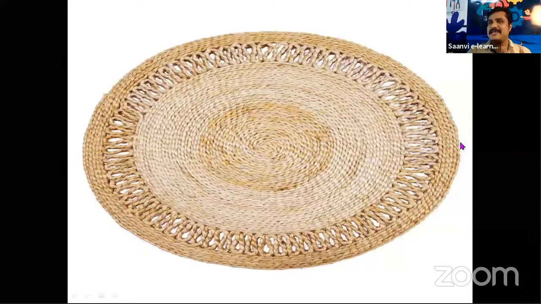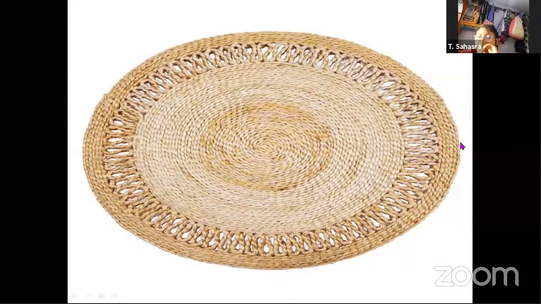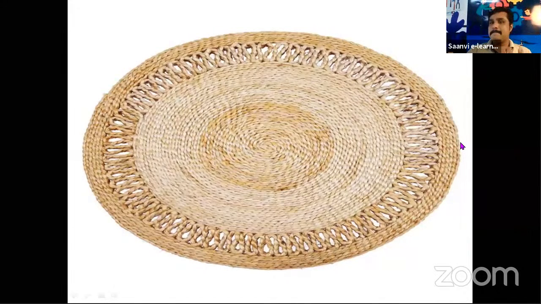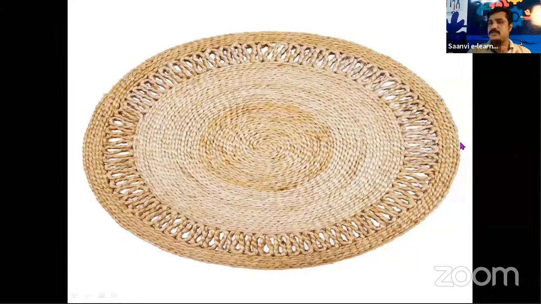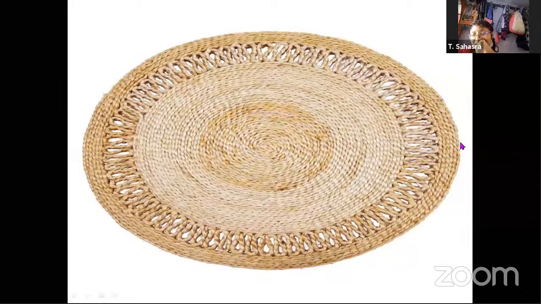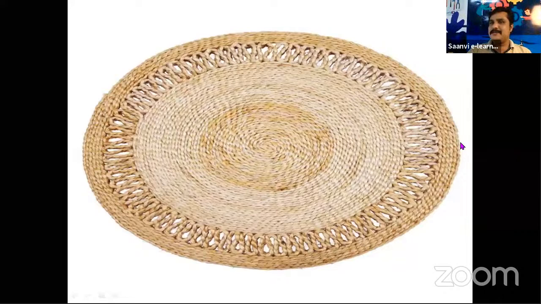Sahasra, did you prepare anything? Yes, sir. What did you prepare? Please share. I prepared a pot. A pot with what raw material? What material did you use for making the pot? With mud, sir. Can you show me? Do you have it with you now? No, sir. Okay, fine. Anyway, you are ready with that. In the next class, you show me.